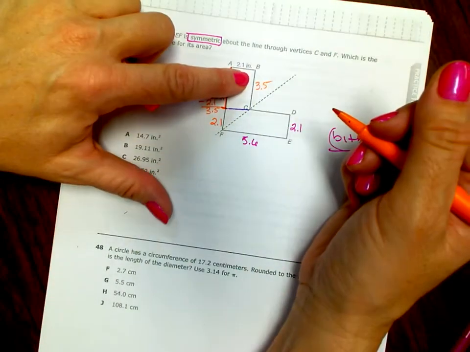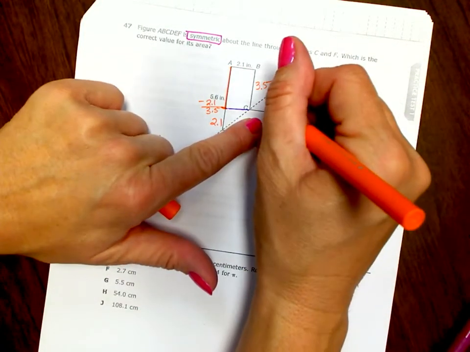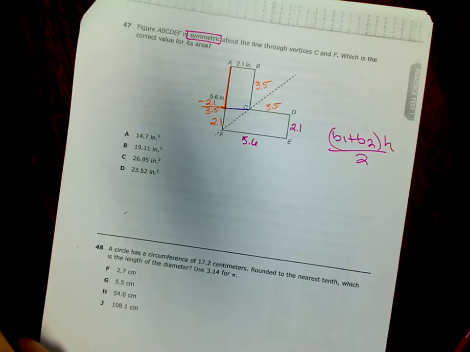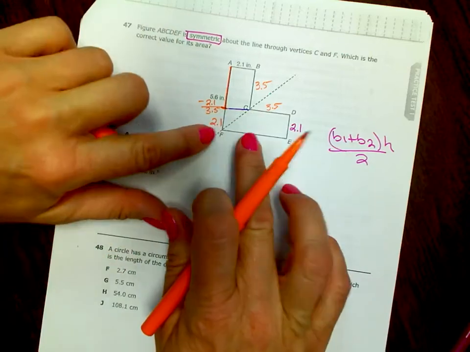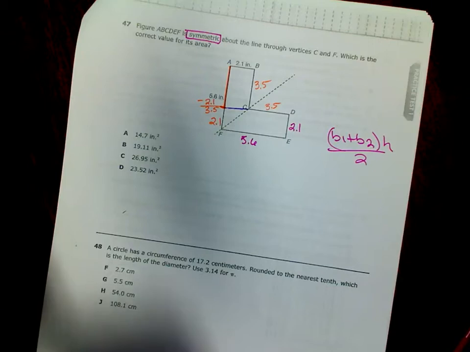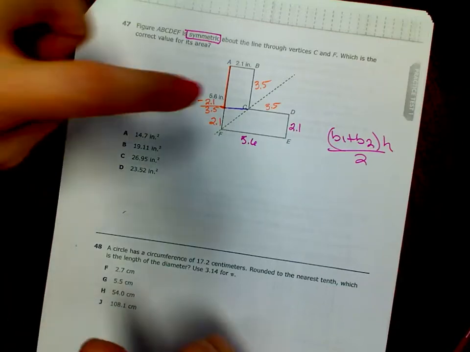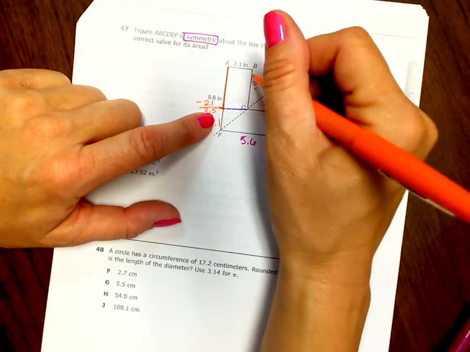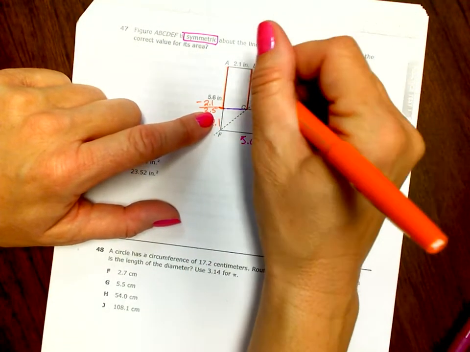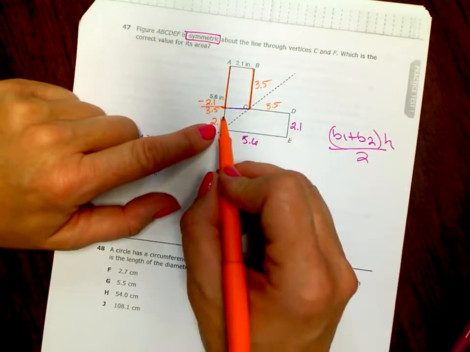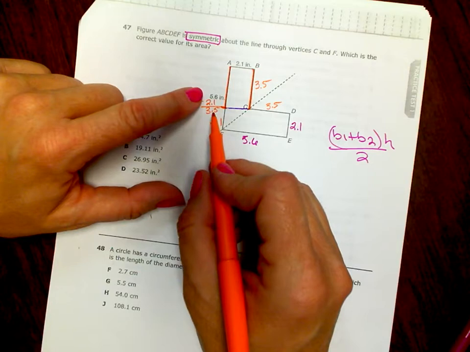And if we know that side, we also know this side. So, depends on which formula you want to use. We can do this is a triangle and this is a triangle, or we can use this and multiply it twice. But either way, you would have to find out what that is. So they were wanting you to problem solve and figure out what this side was measuring. And you had to know this side right here was 2.1. Subtract it from 5.6.